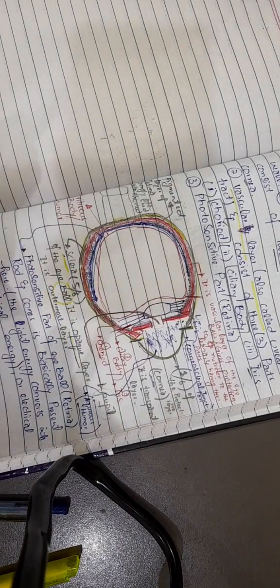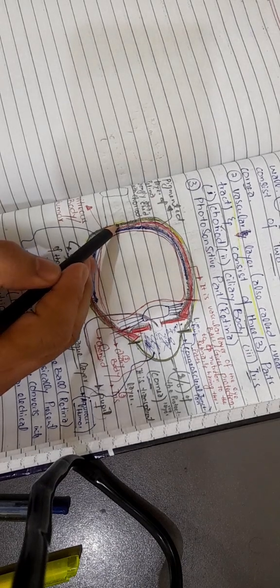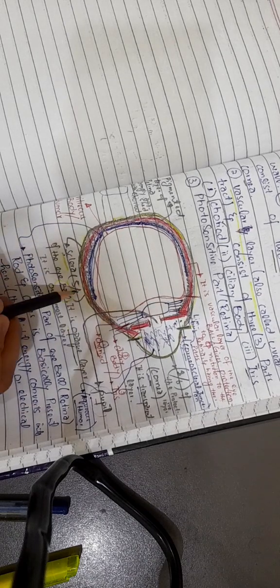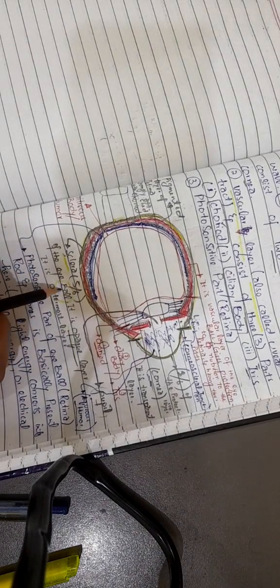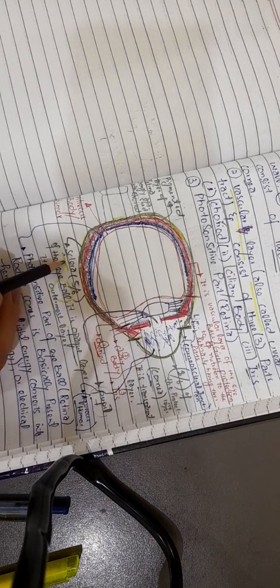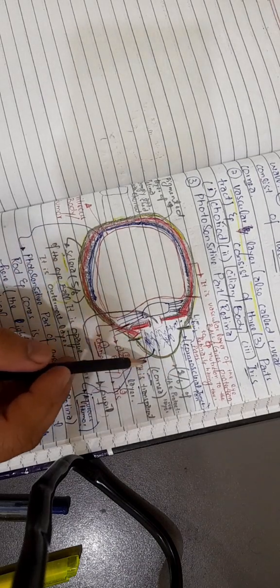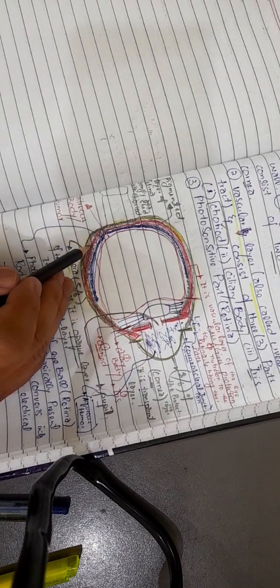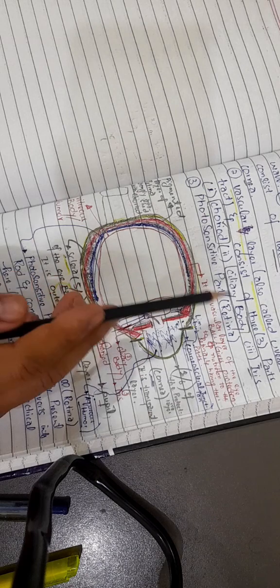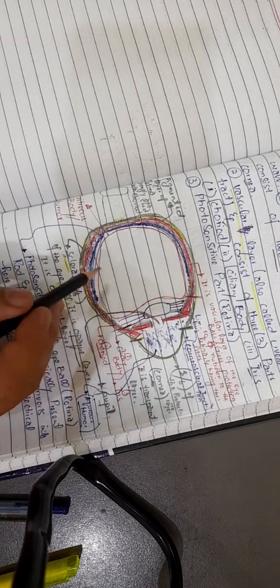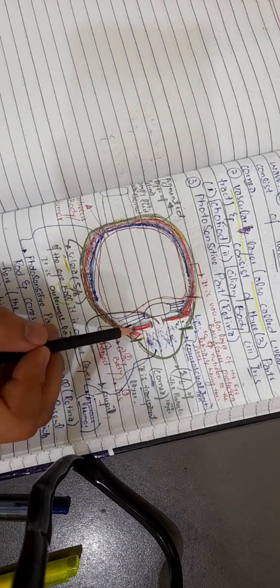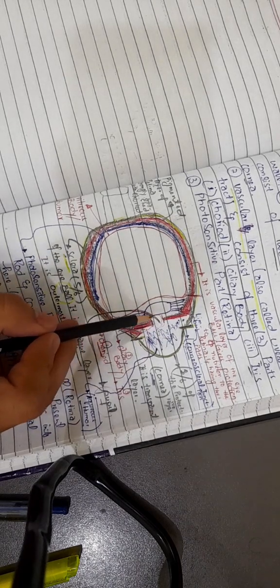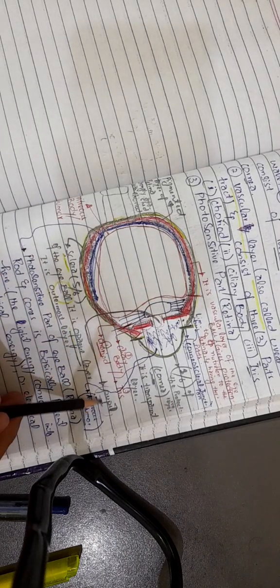So basically, the first layer was the protective layer: five-sixths of the eyeball is sclera, and one-sixth is cornea. After that there is a vascular layer, and it consists of three parts. The first is the choroid, the second is the ciliary body, and the third is the iris. That window is known as the pupil.